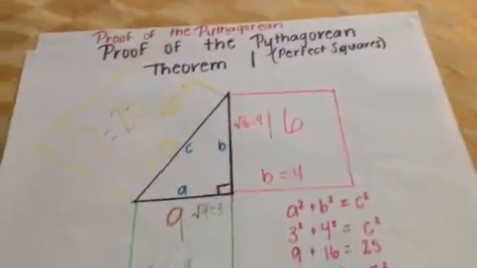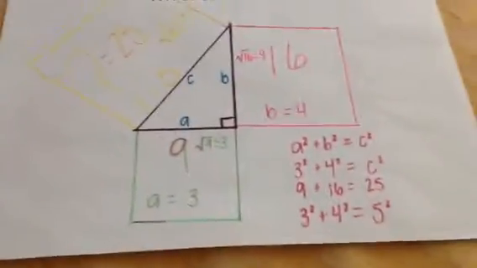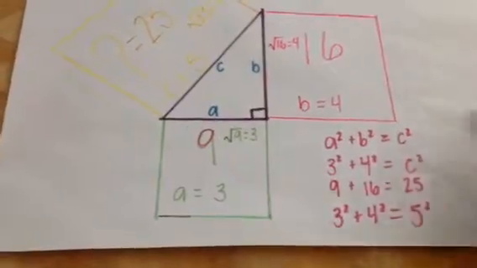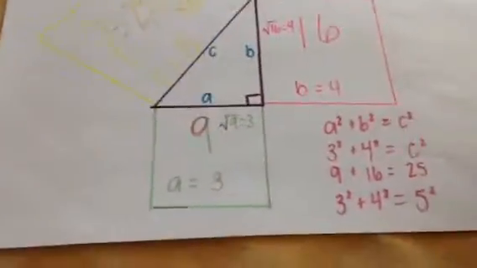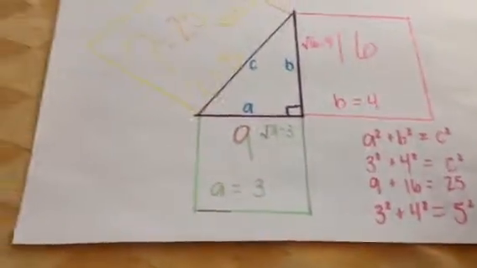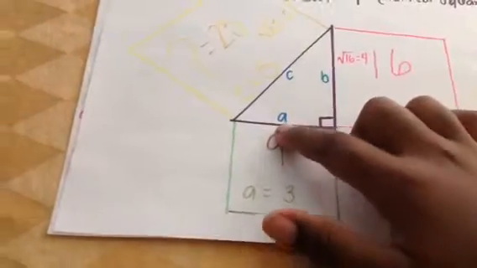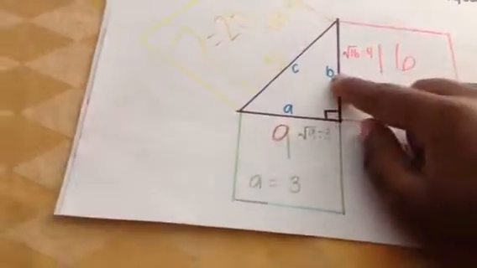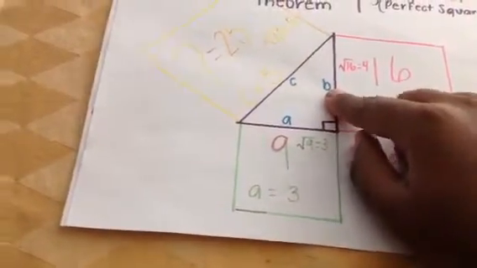Proof of the Pythagorean theorem with perfect squares. Okay, so this is a right triangle, and the formula is a squared plus b squared is c squared, and this can be a, this can be b, and this is c.